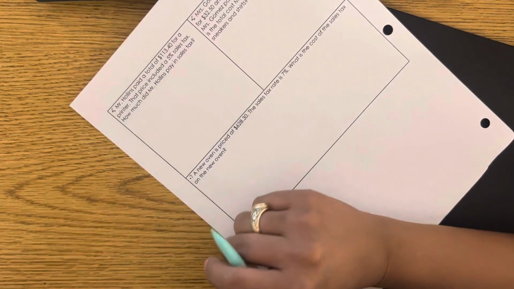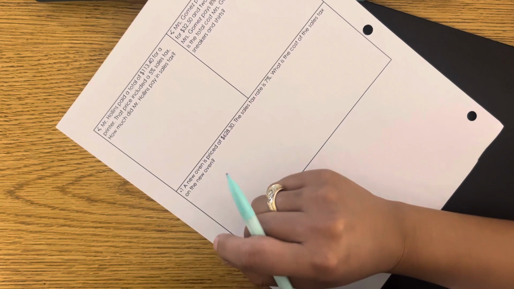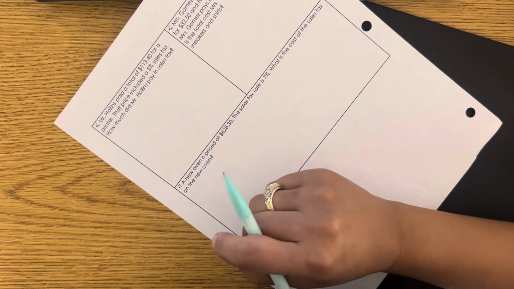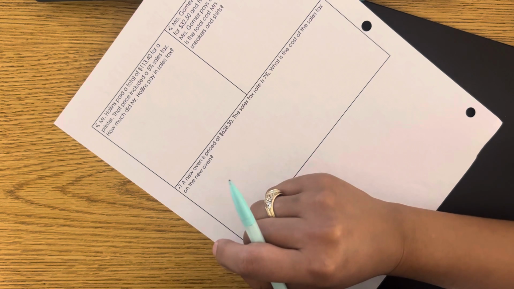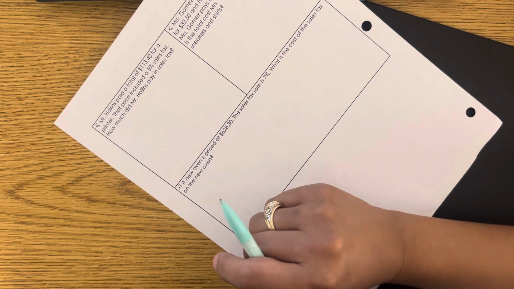Next one. Mr. Hollins paid a total of $113.40 for a printer. That price included a 5% sales tax. How much did Mr. Hollins pay in sales tax?